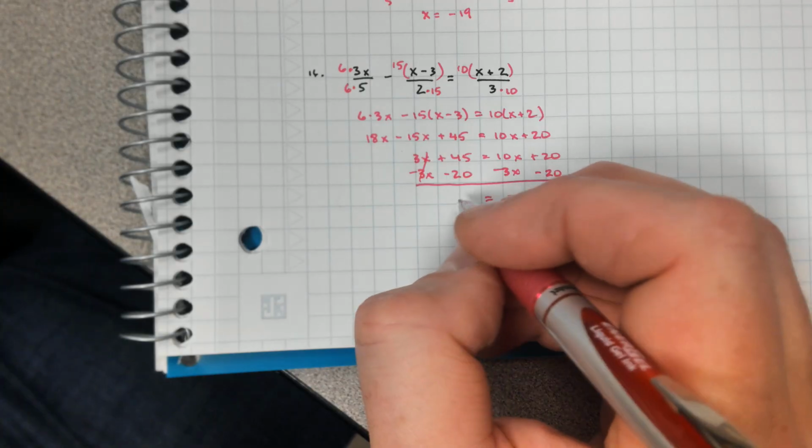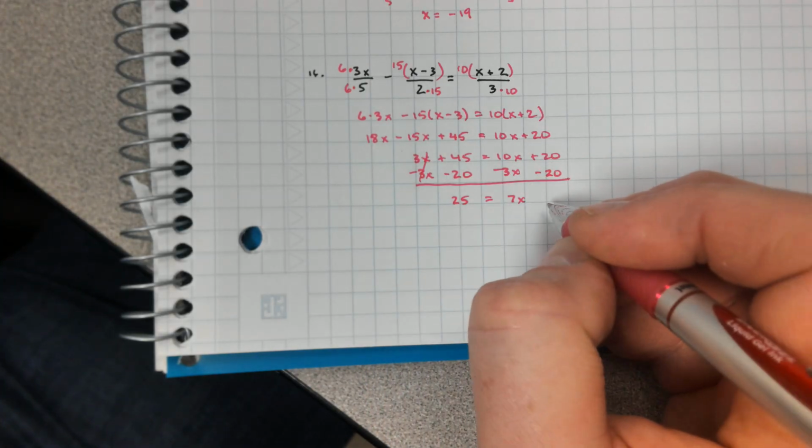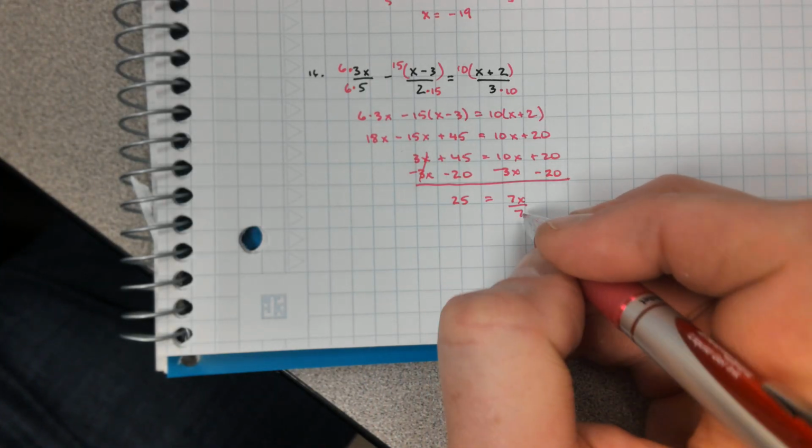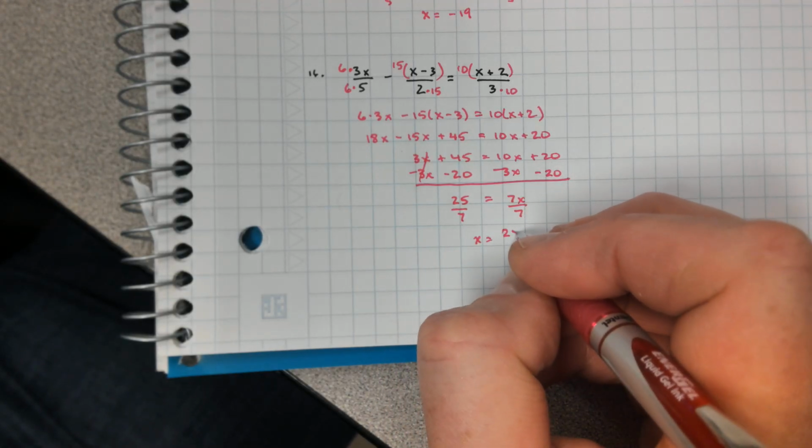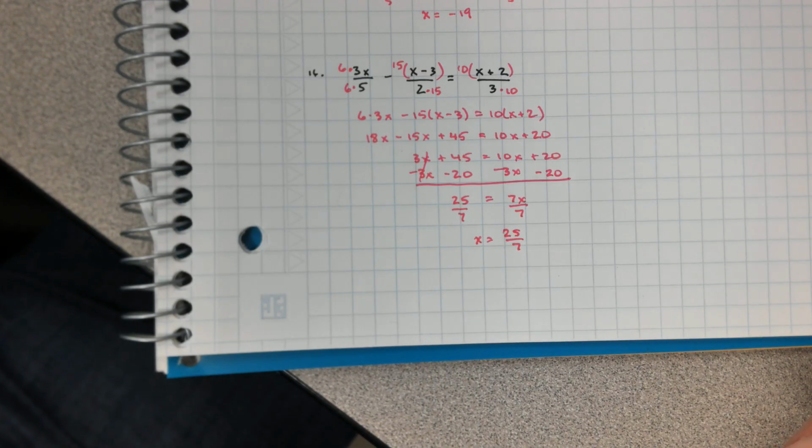So 45 minus 20 is 25. And I'm going to divide by 7. So 25 over 7 is my x. And that's it.